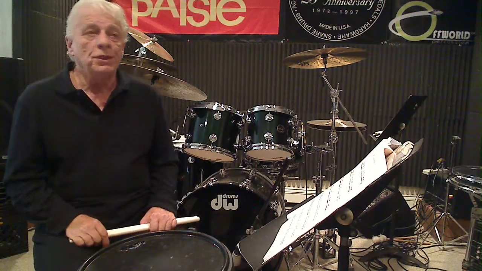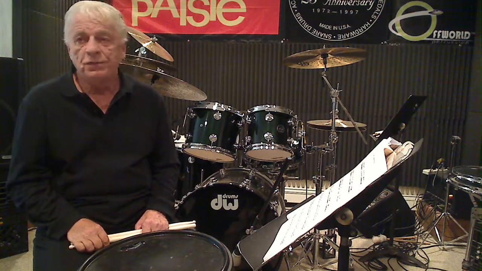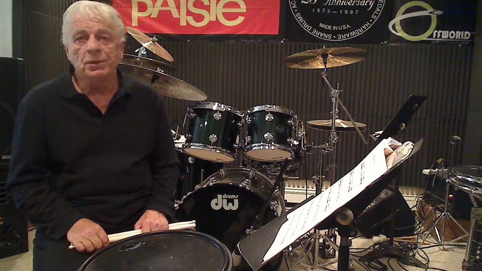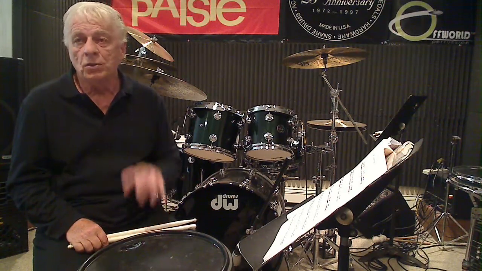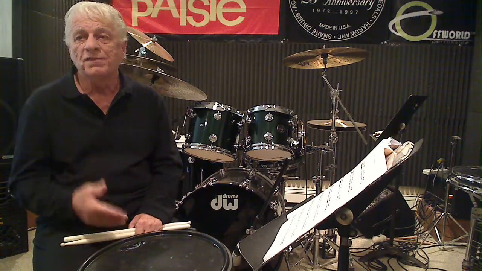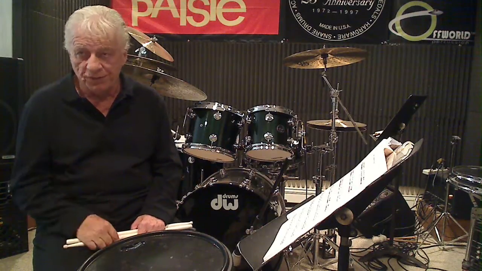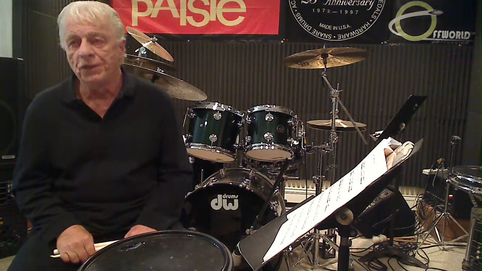Now, what you need to develop is a counting system at first. There's a few different methods of counting the triplet. Some people count triplets as one triplet, two triplet, three triplet, four triplet. It's not wrong to count the triplet that way, but that kind of confuses me with other elements of the triplet, because eventually you're going to use the triplet count to get into subdivisions.